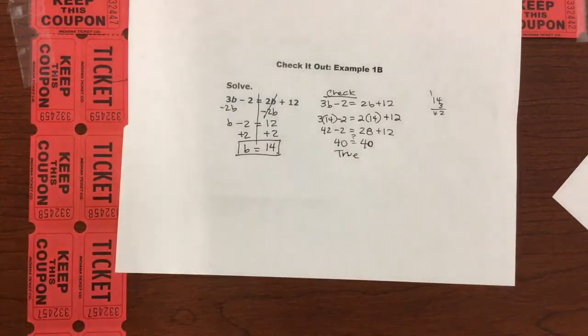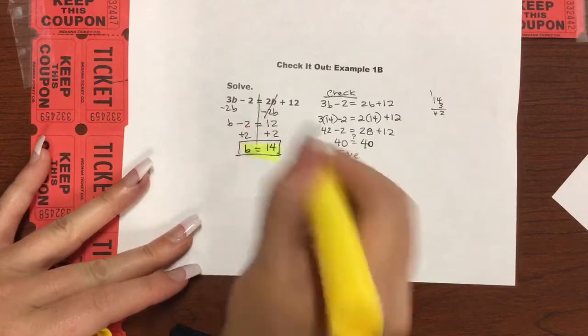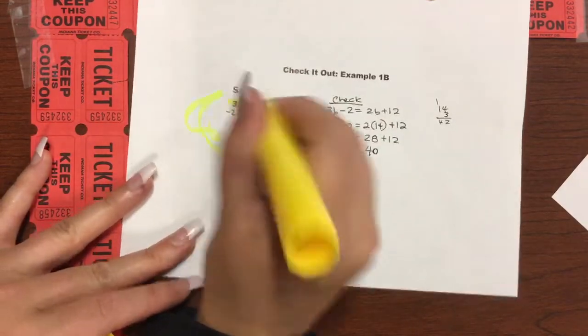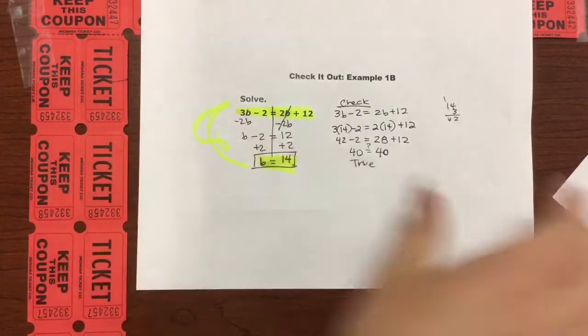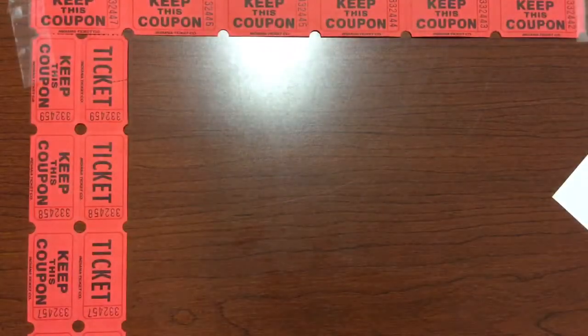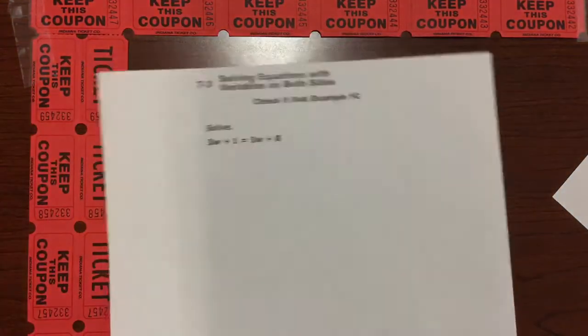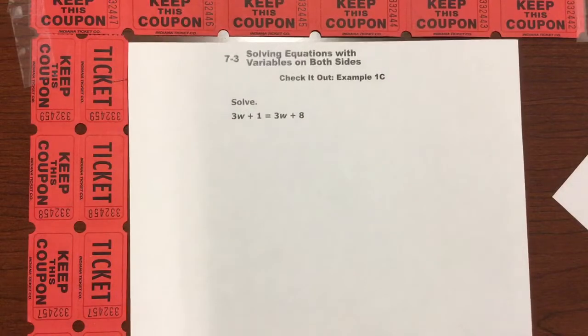It means that b equals 14 is the solution to the original equation. Woohoo, we did it! All right, okay. On to the last one, and that one's out of there. Okay, this is the last one. Let's check it. Let's see how you did.